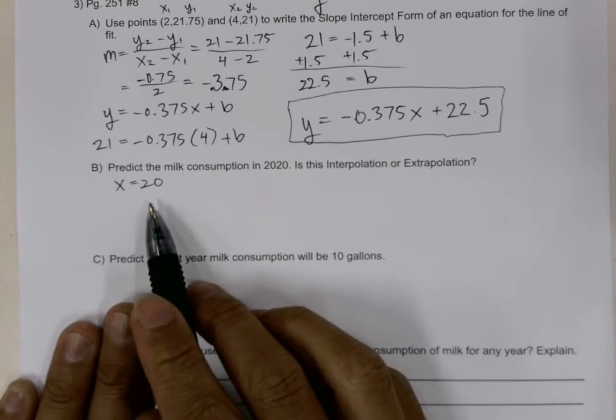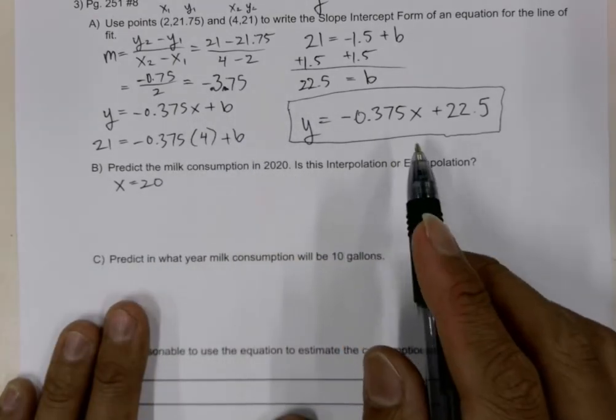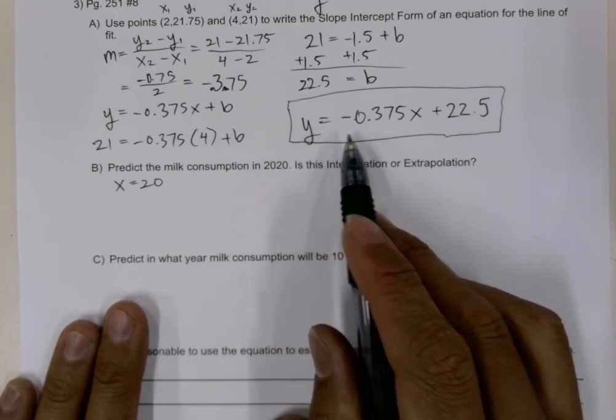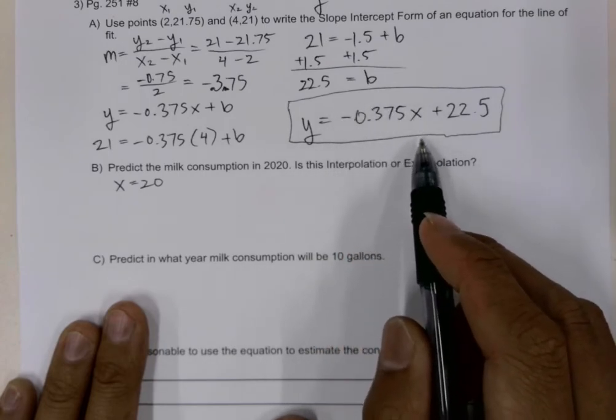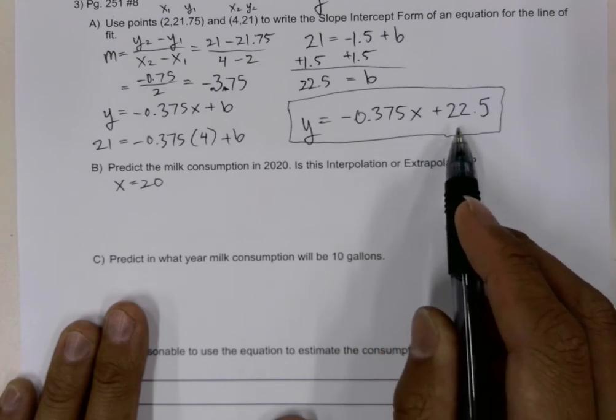Right. And what is milk consumption? That is our y in our equation here. Milk consumption is equal to this rate of change times the year plus 22.5.